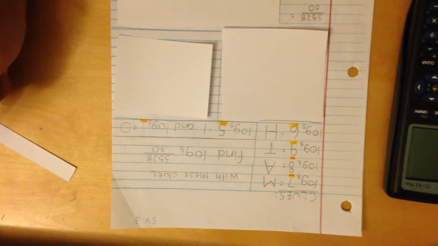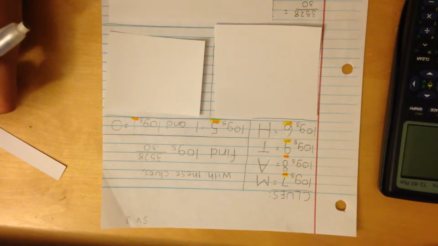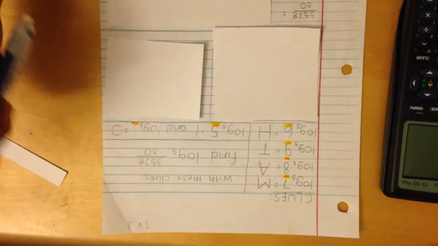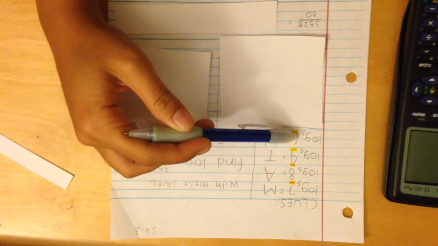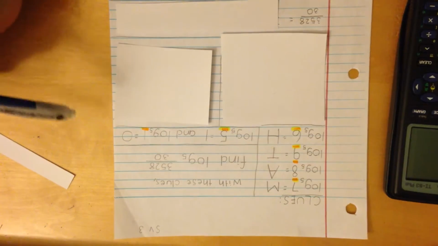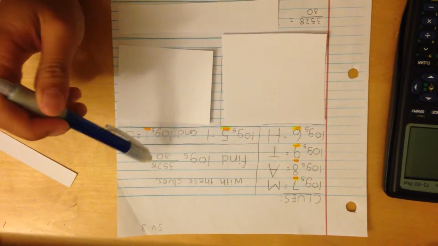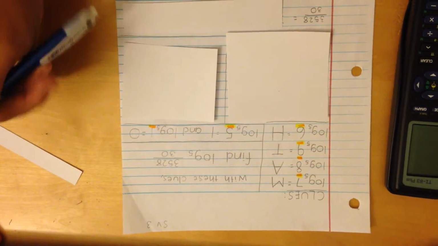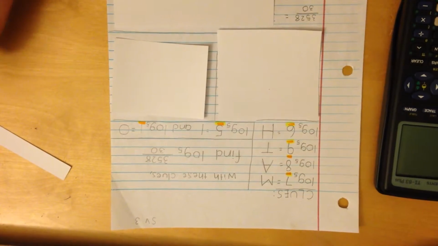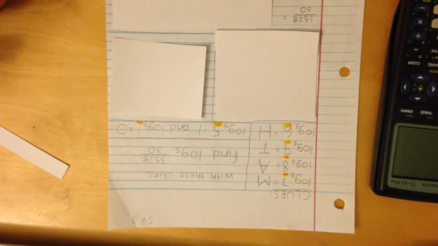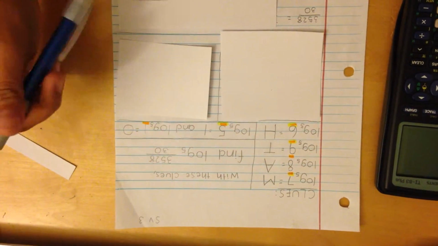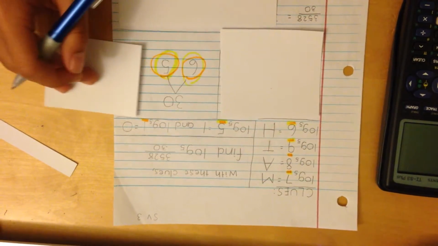Okay, so to find the log, we have to try to multiply these numbers, 7, 8, 9, 6, 5, and 1, to try to get the numerator and the denominator of the log. So why don't we try the denominator, which is 30. Seems pretty easy, right? So we just multiply 6 and 5 to get 30.